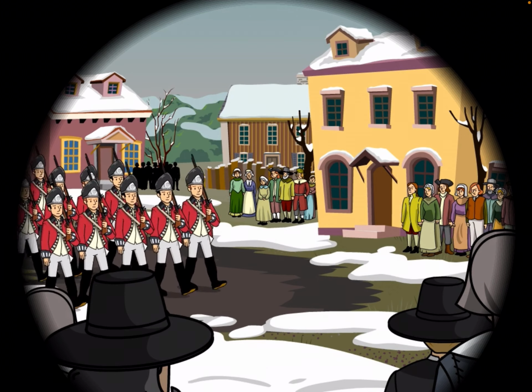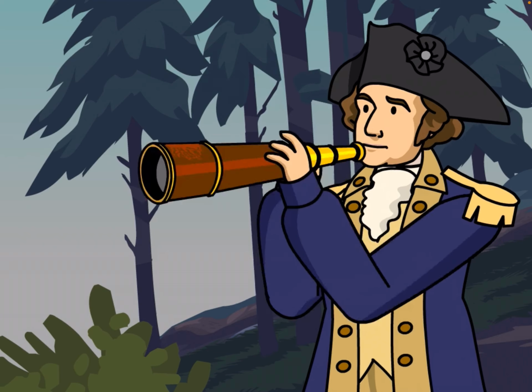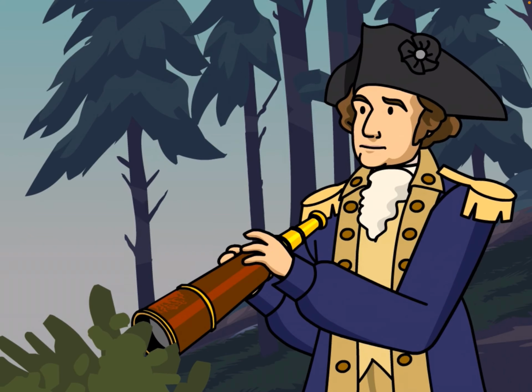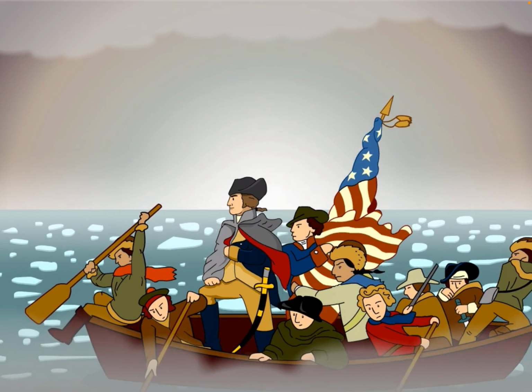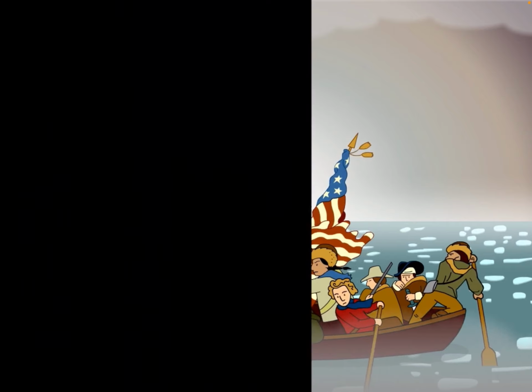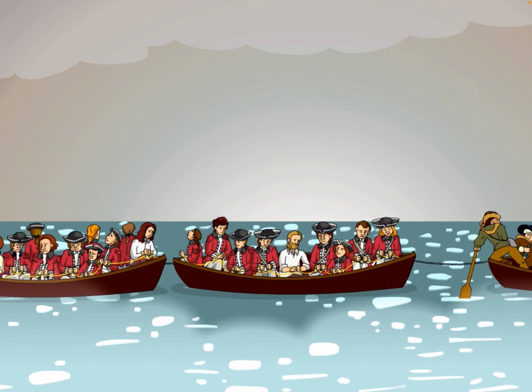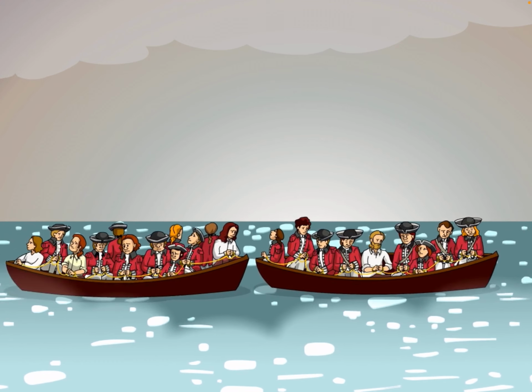In Trenton, New Jersey, thousands of enemy troops were massing on the Delaware River. But Washington had a few tricks up his sleeve. On Christmas Day in 1776, he led his army across the icy water and launched a surprise attack. Hundreds of enemy troops were captured. After that victory, the colonial army had no trouble attracting recruits.